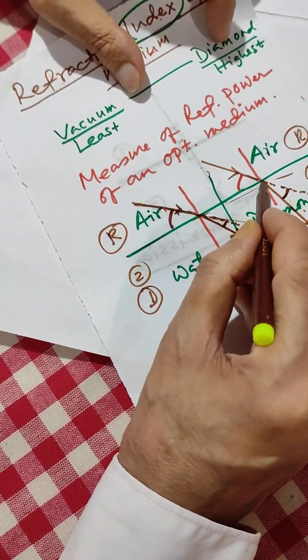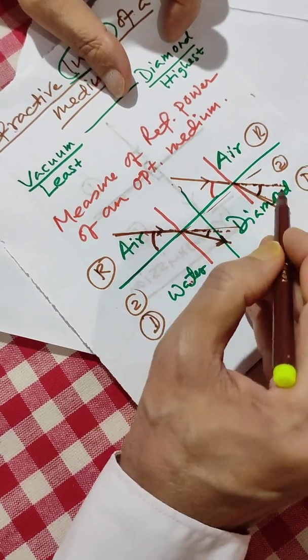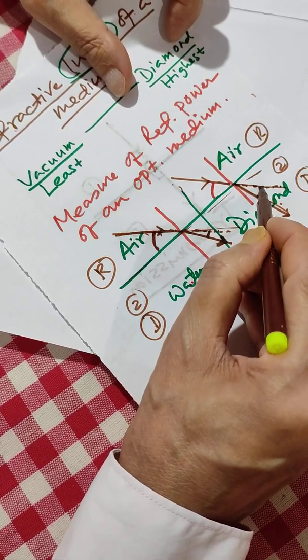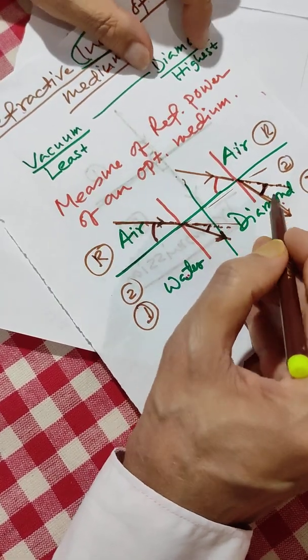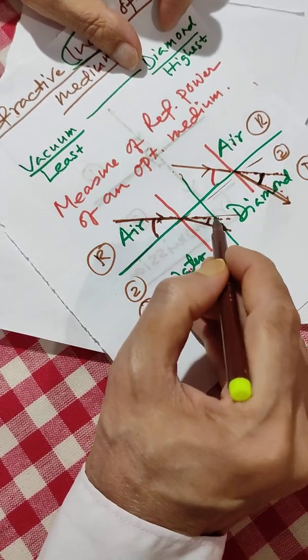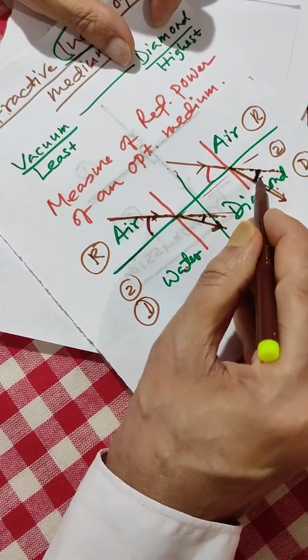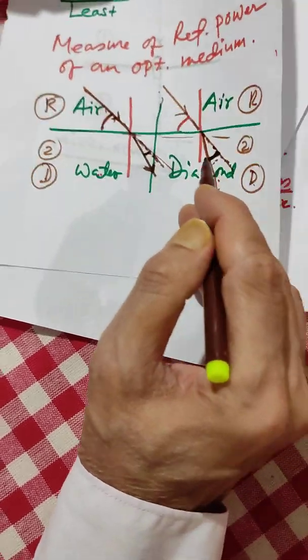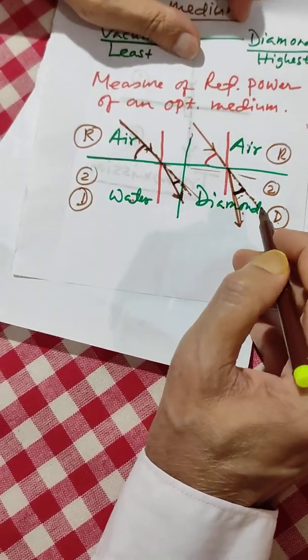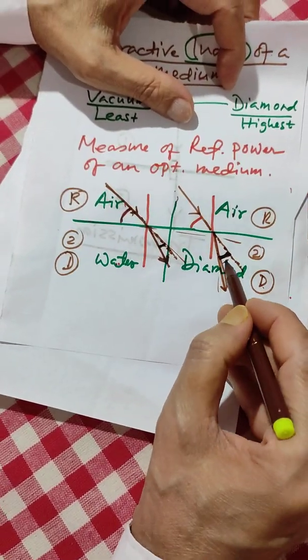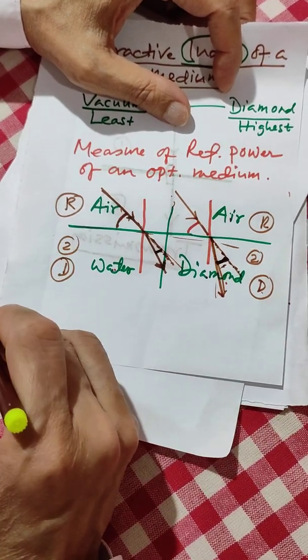But in this case, see, this is the original direction. The refracted ray is bending by much. So this angle of deviation is more than this angle. These two are called angle of deviation. So diamond is refracting light more than water.